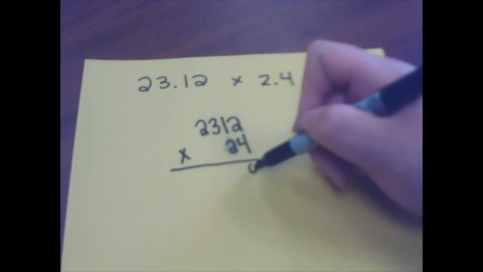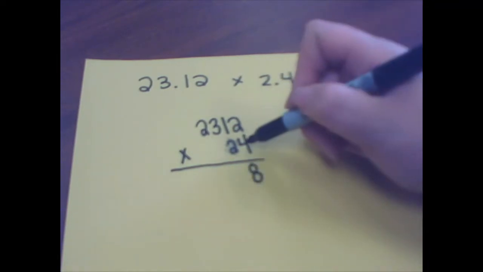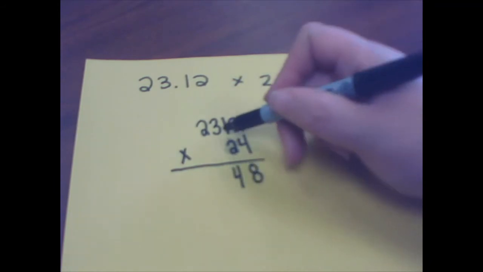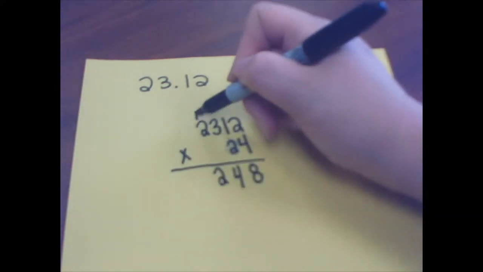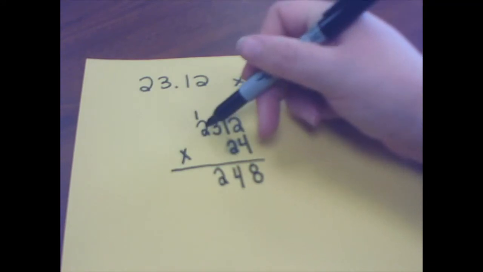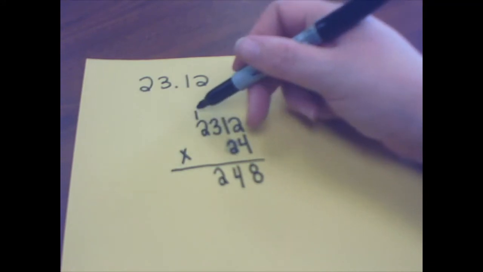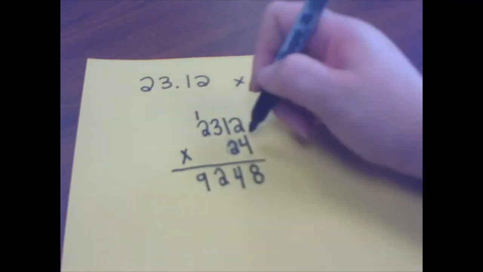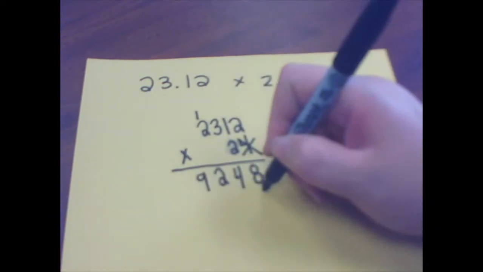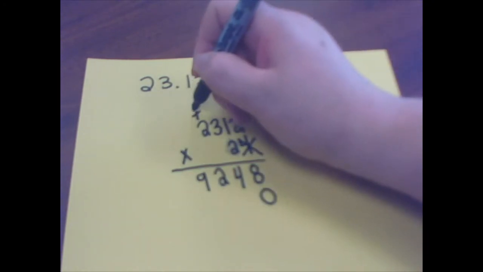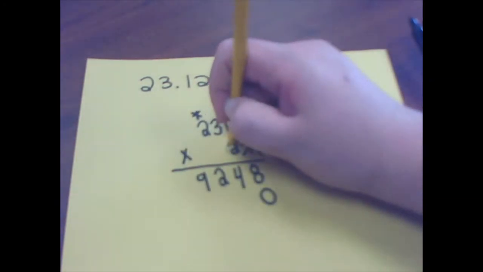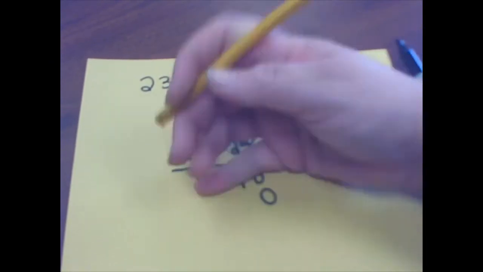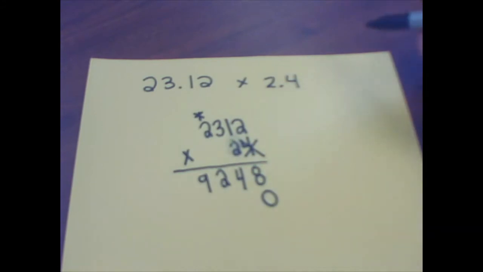And now we're going to work with our 4. 4 times 2 is 8. 4 times 1 is 4. 4 times 3 is 12. 4 times 2 is 8 plus 1 is 9. Okay. Then remember, X's and O's. Let me get rid of that up there too. Now I can unshade my 2. Just like a regular multiplication problem.